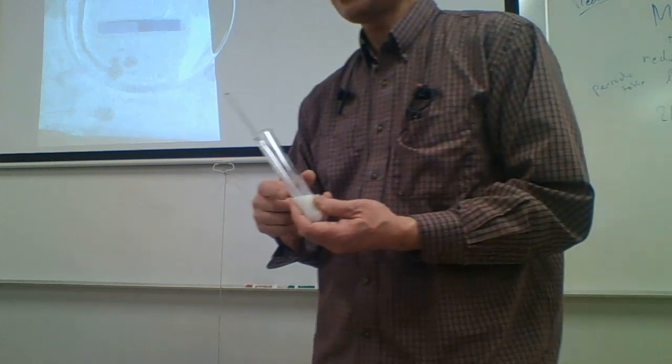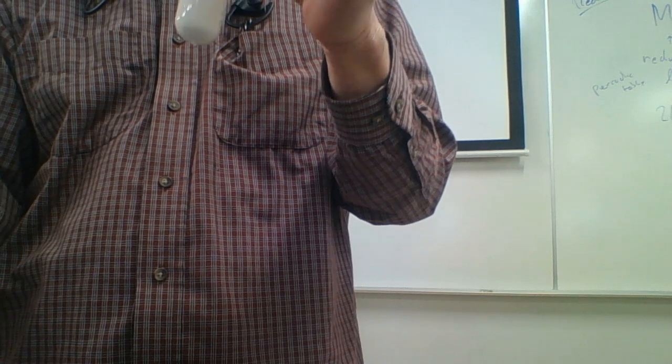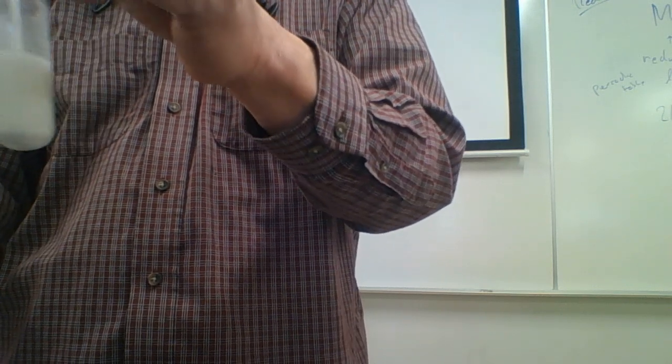And so the same thing happens here. In fact, with the phenolphthalein, what's going to happen to the color? Phenolphthalein is colorless in acid, but pink in base. So this should turn pink. So I'm just going to add one drop of phenolphthalein. Do you see what that is? Okay. That's it.